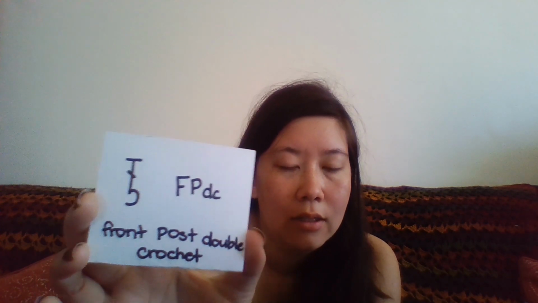Okay. And then finally, I am going to show you guys a stitch that I have not yet featured on my channel, but I will probably be doing a tutorial on it in the future. This is for a front post double crochet. As you can see, it is a double crochet symbol that loops around the front, and that is how you know it is a front post double crochet. And I apologize for my writing, guys. I was running out of space when I was creating these little cards, but I wanted to show you guys what it looks like in charts and writing.